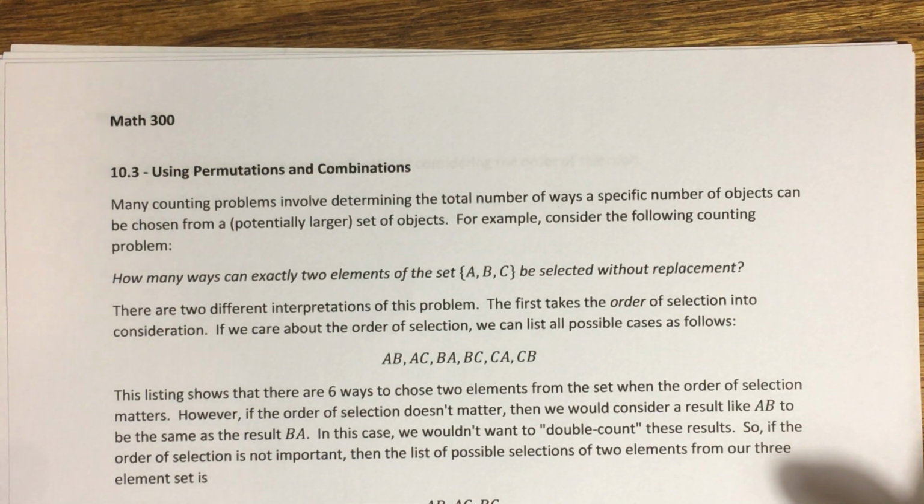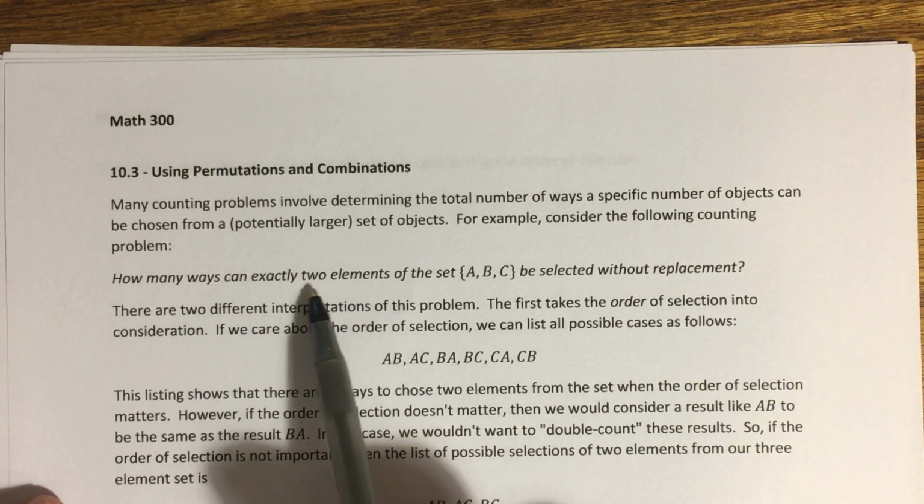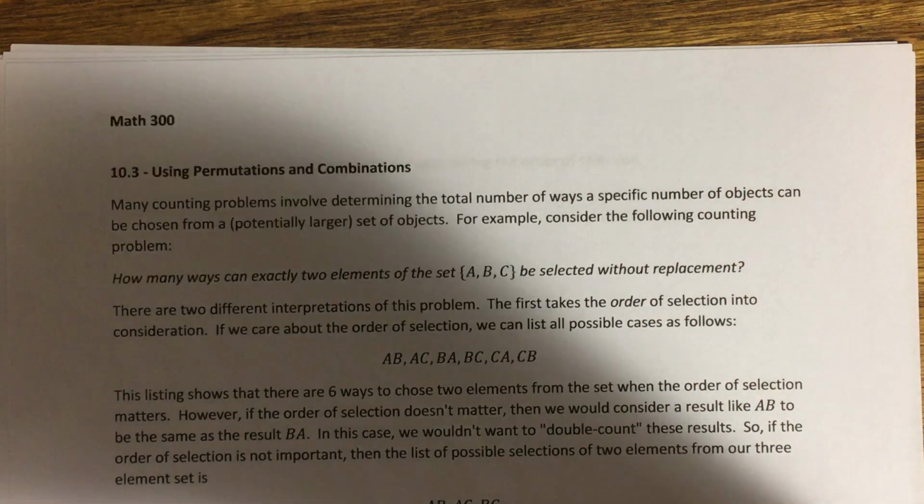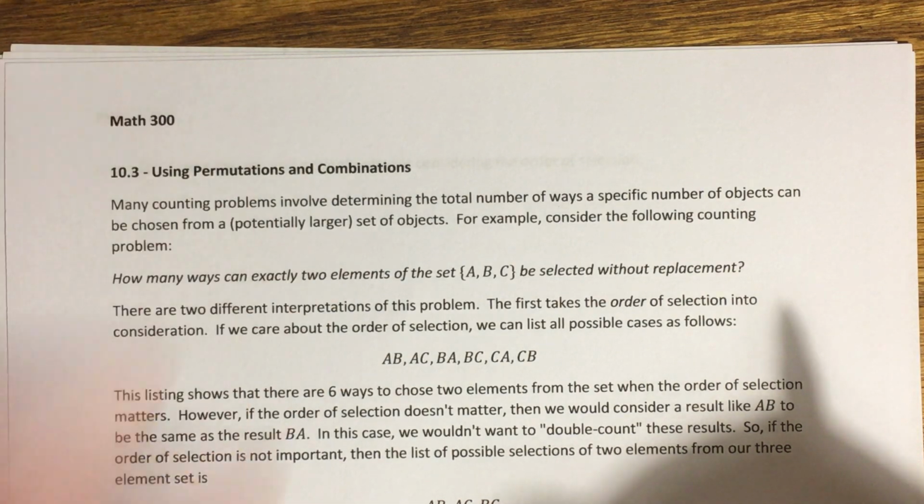Now, there's two different ways to interpret what this means, selecting two objects. And really what it boils down to is whether the order of selection is important or not. So here's what I mean by that. If I'm selecting two elements from this set, then I can think of it in a sequential order. I can think of selecting one object and that being my first choice. And then once I've selected that, selecting a second object or element of that set, that becomes my second choice.